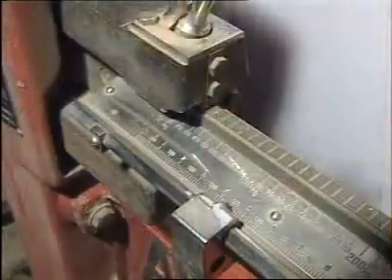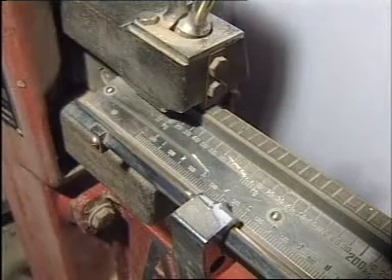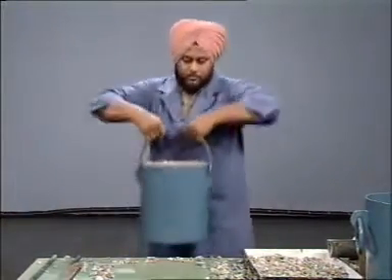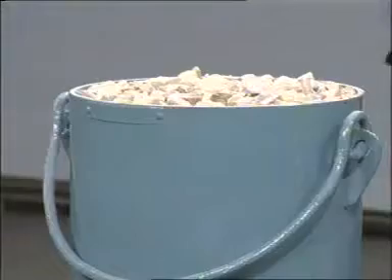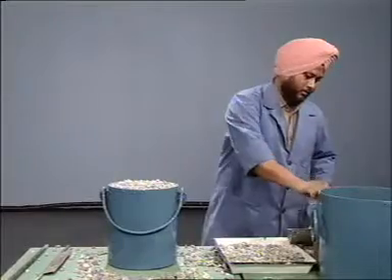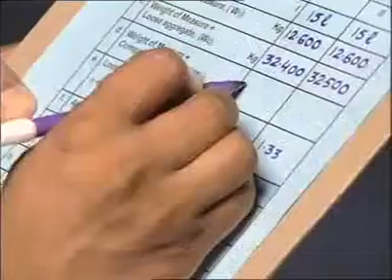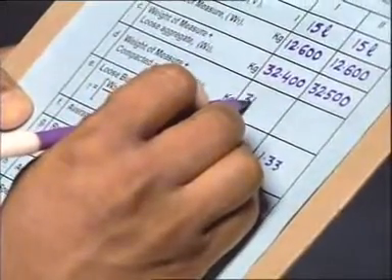This weight is 34.4 kilograms. Record this weight in the observation sheet.